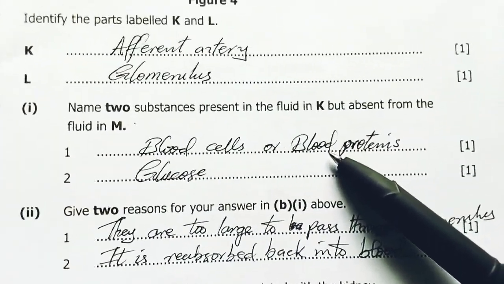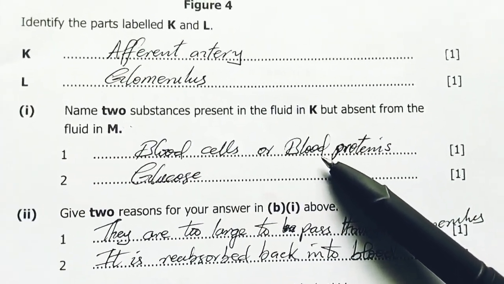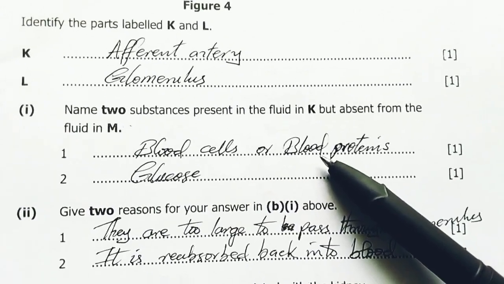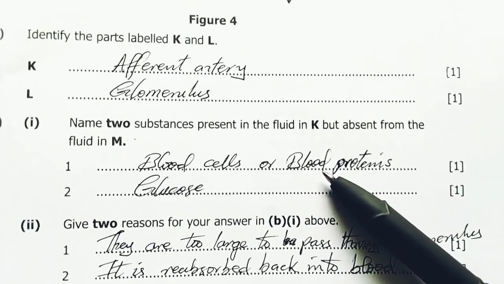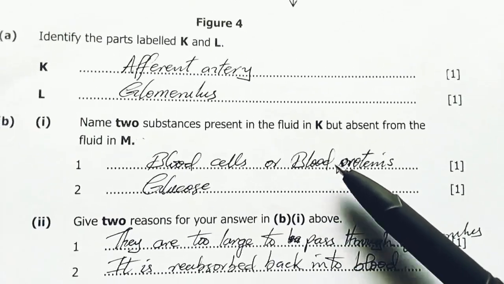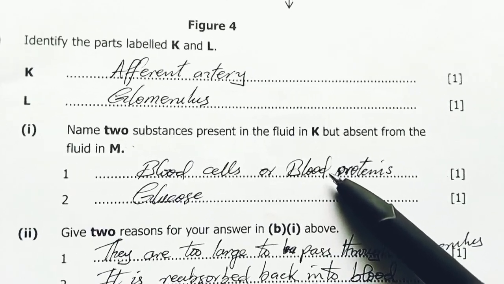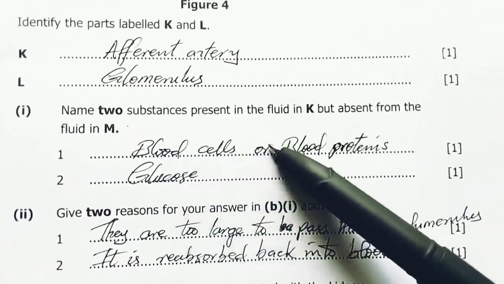This one is just an alternative answer. Blood proteins also, fibrinogens, and other prothrombin, those blood proteins, you don't find them in urine under normal circumstances. That was my thinking. So you can just pick one of these.